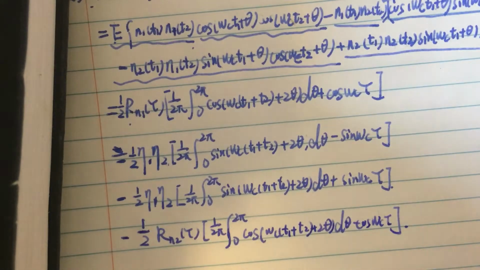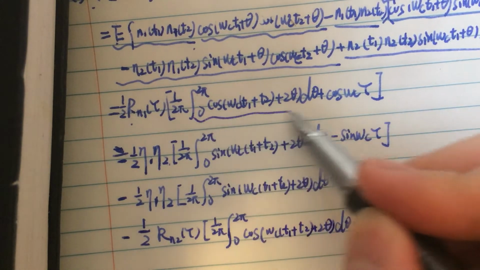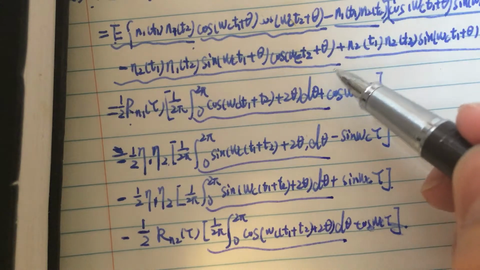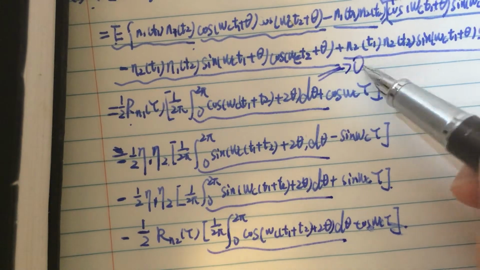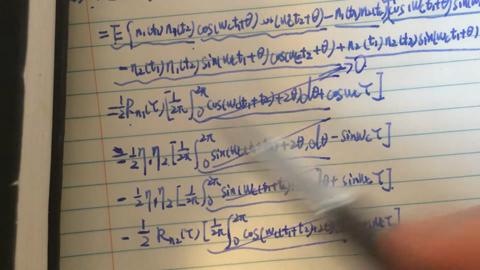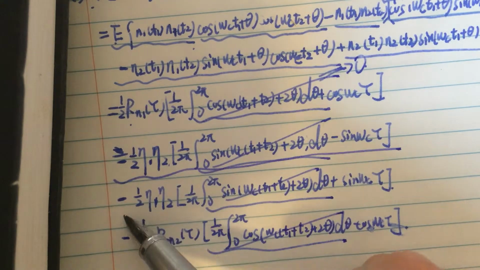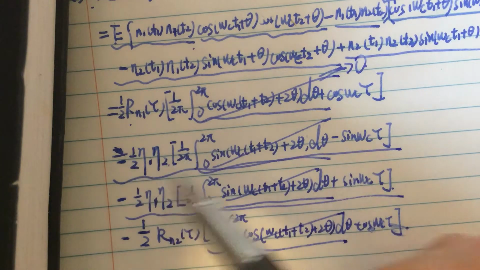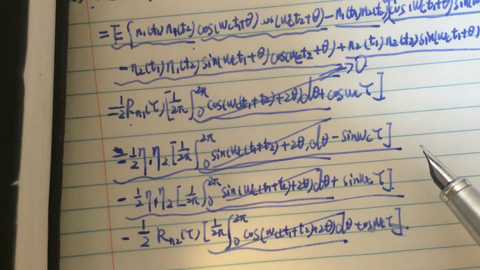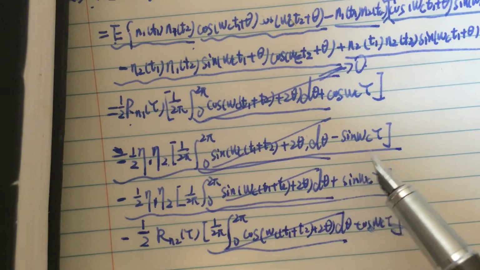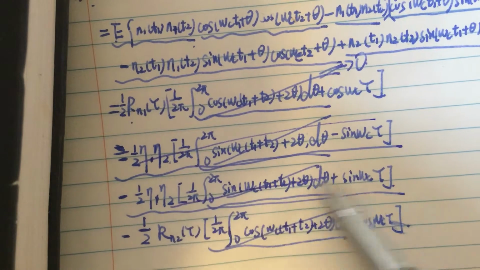And we know that this one, this one, and this one are equal to 0, so this can be cancelled. And for this one and this one, here this is the minus and this is the plus, so this one will also be cancelled.